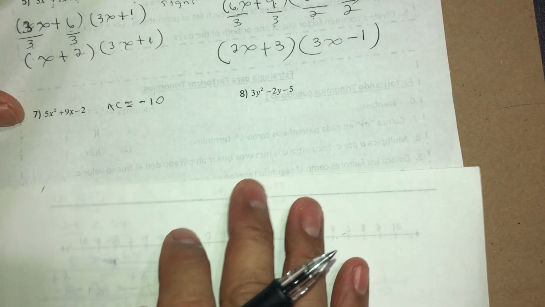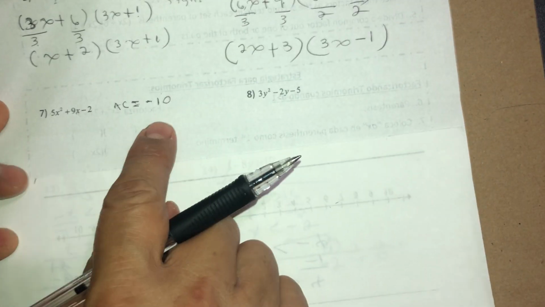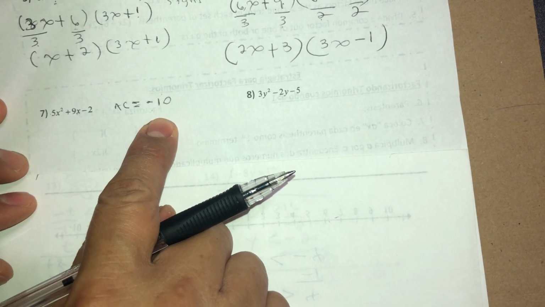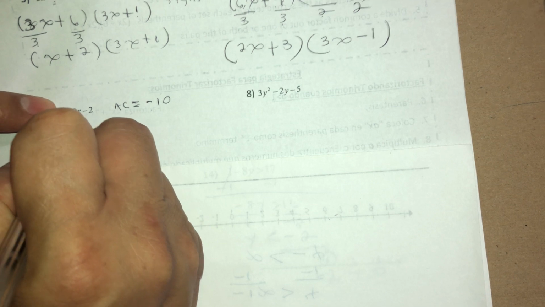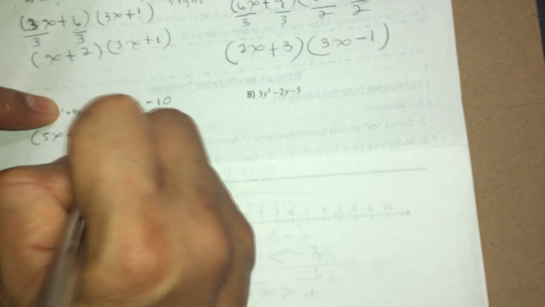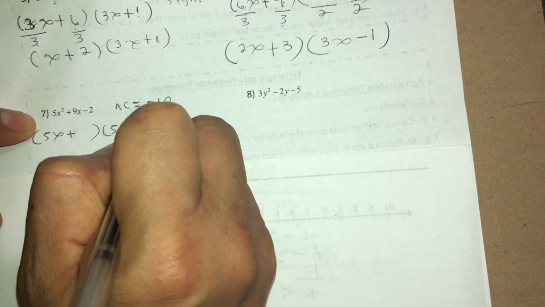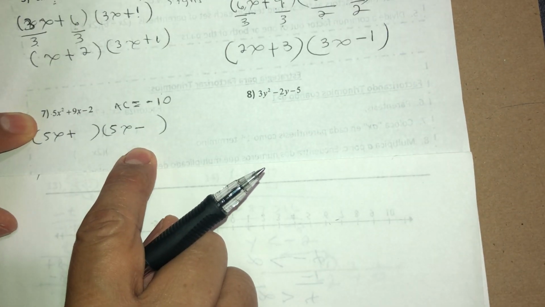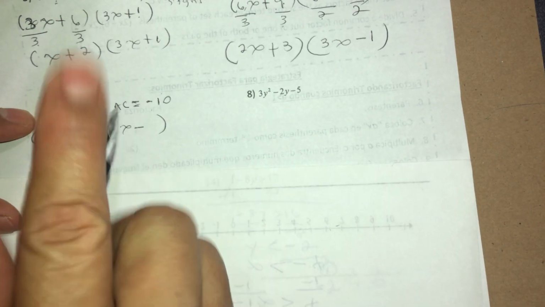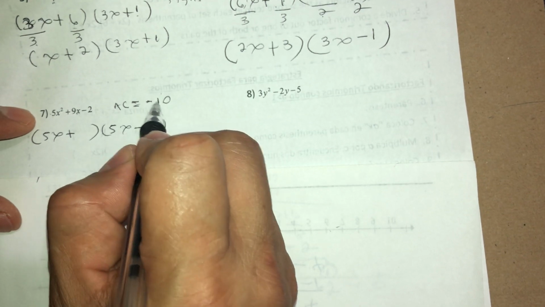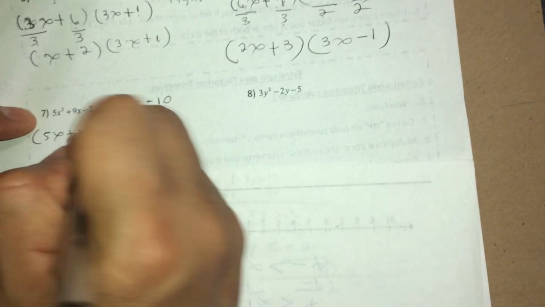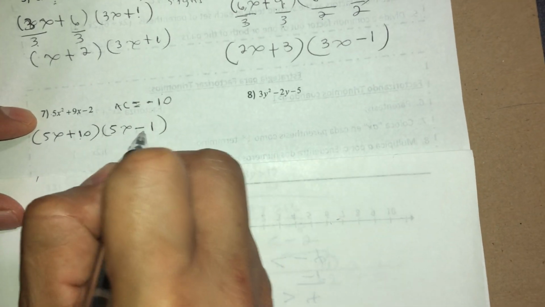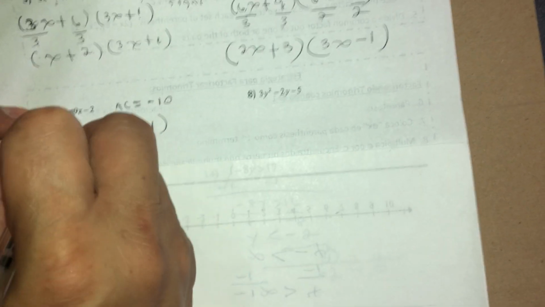Okay. So, my new value AC. I know that that's negative, so it's going to be different signs. So I'm going to write 6x, and I'm going to keep the plus here because that's going to be for my largest number, and 5x minus for my small number. So two factors of 10 that when I subtract will give me 9. It's going to be 10 and 1. 10 times negative 1 is negative 10. 10 minus 1 is 9.